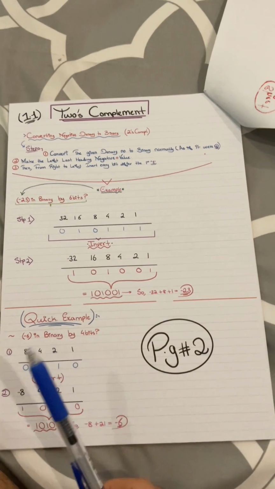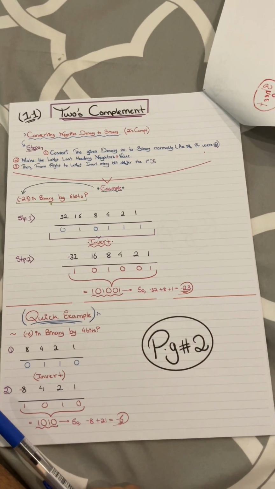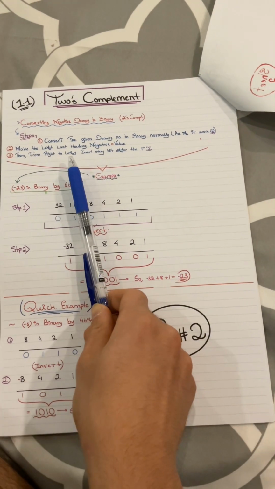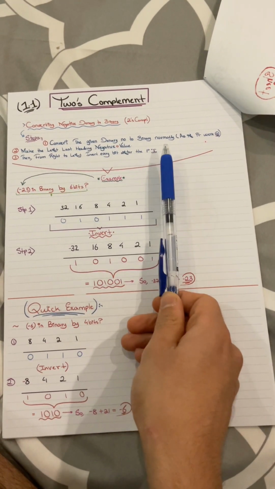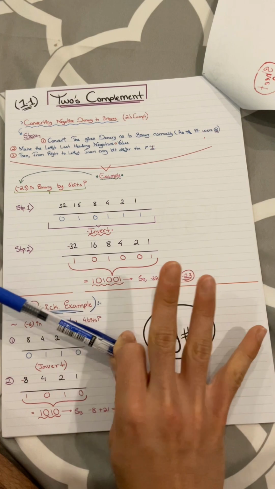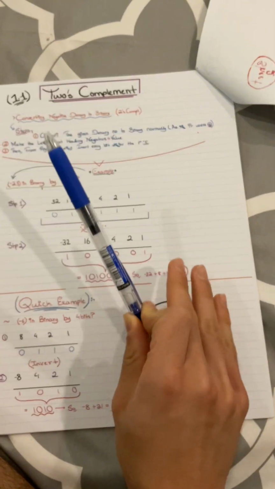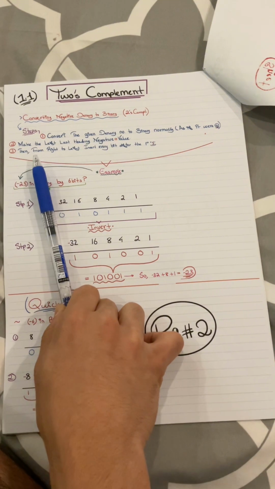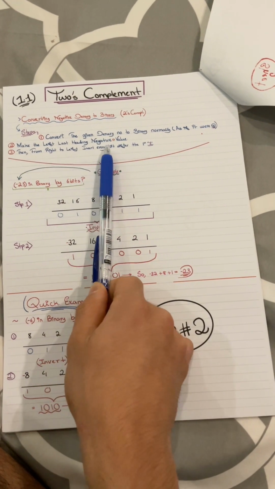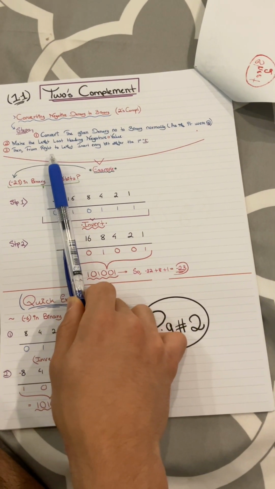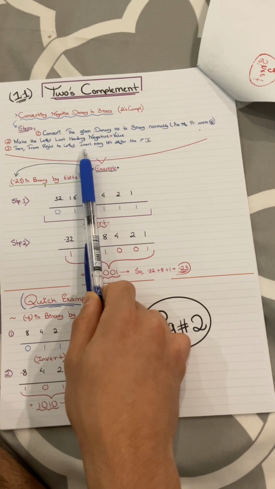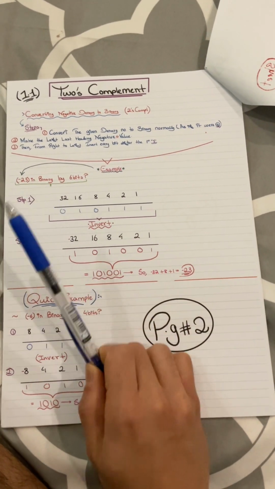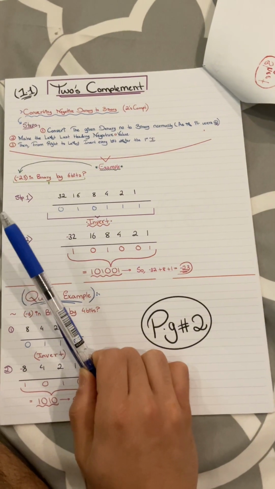Now if you're looking to convert a negative denary into binary, it's going to be slightly different. You're going to start off by converting the given denary to binary normally, as if it were positive. So just perform the operations normally. After you solve it normally, now this is where the plot twist comes in. You make the last digit heading negative value, and then from the right to the left, invert every bit after the first one. So let's have a look.